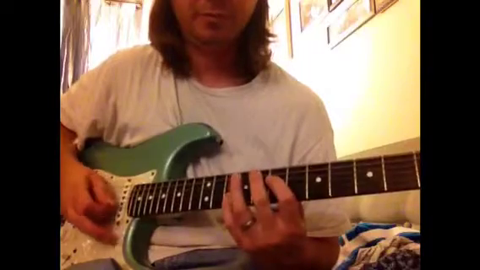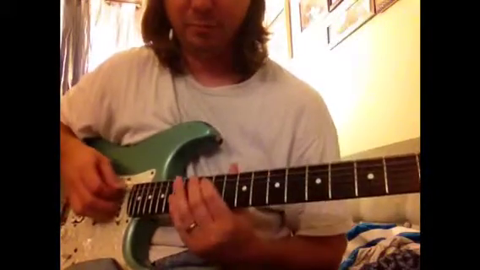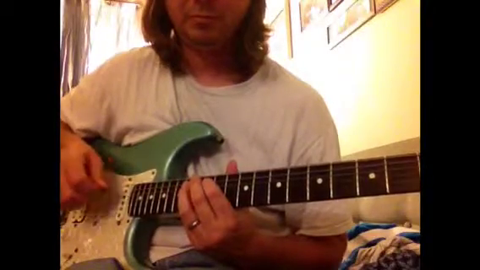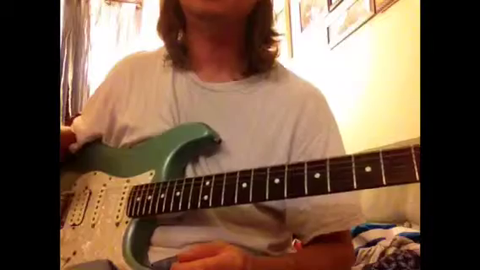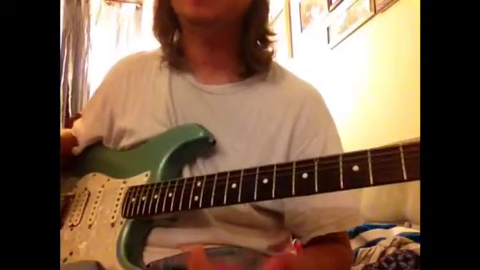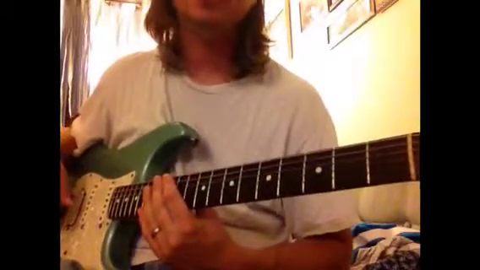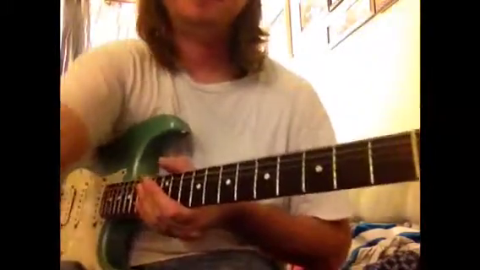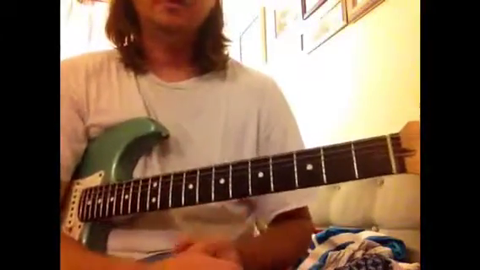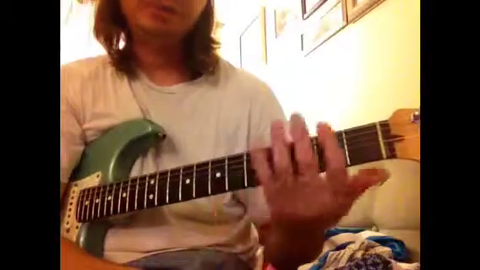Here's another one. The octave shape is really important because it can allow you to move around the neck quickly. To find, say you only know the notes on the 6th string. Well, if you know how the octave shapes work, then you can find any note anywhere. Let me demonstrate that.